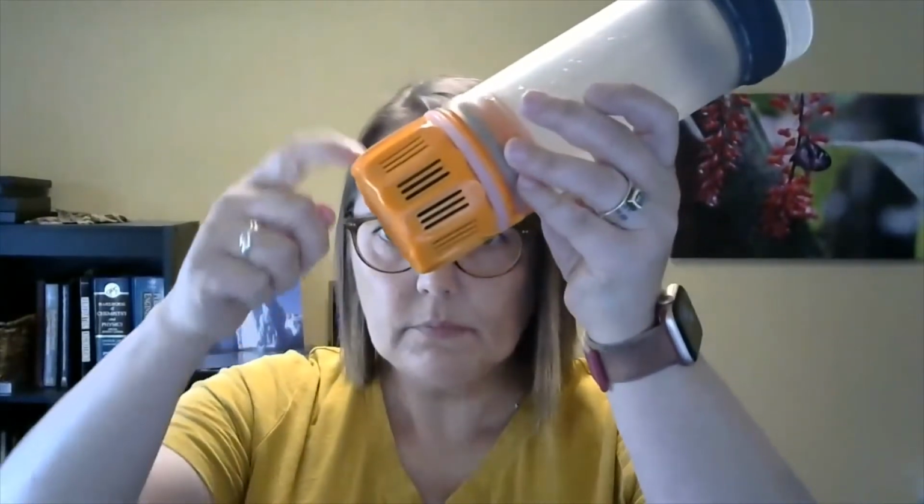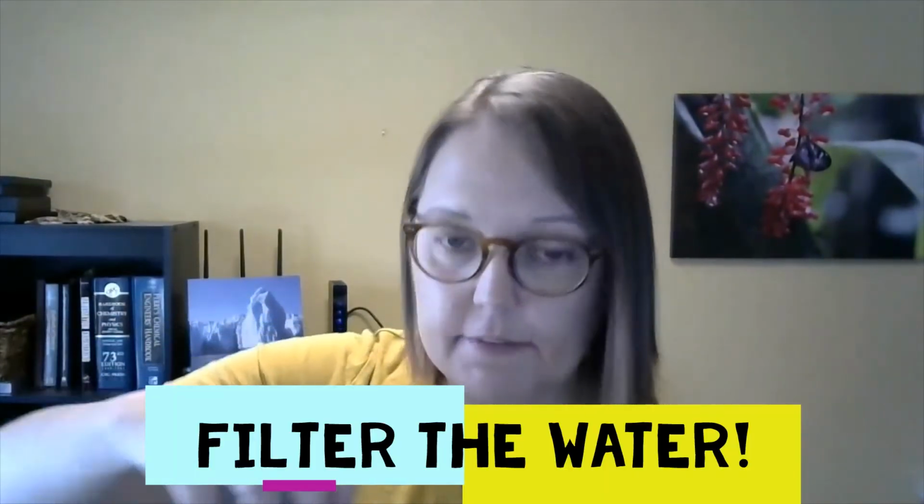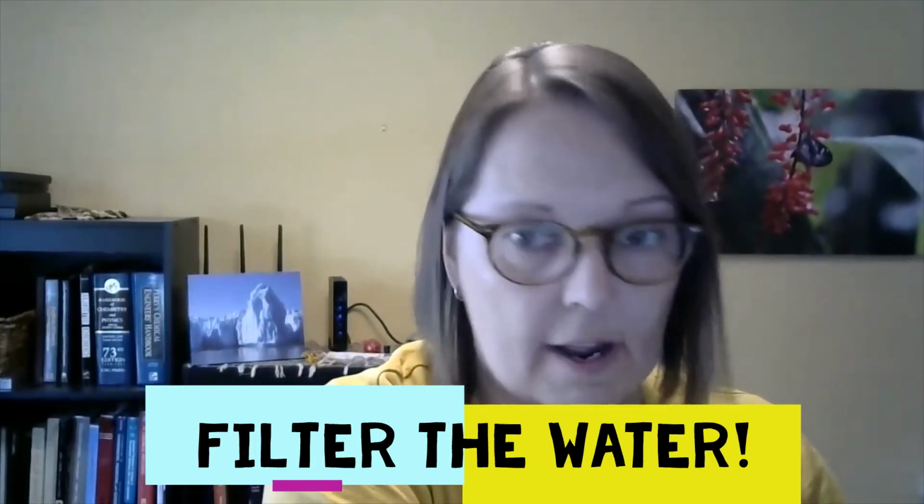So let's try that. What I have here is a camping filter, and I'm going to separate it and show you the filter part. So this part, it's a little wet. This part is a filter, and what we're going to do is put this red food coloring and filter it. So I'm going to pour it in here, just some of it, and then I'm going to put the filter in there, and I'm going to have to push it down really hard. So I'm going to push it down and try to filter this water through that filter.